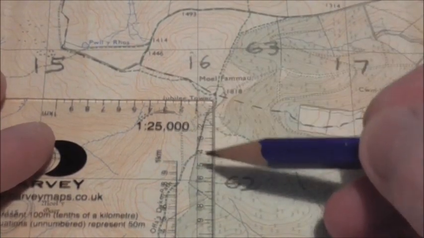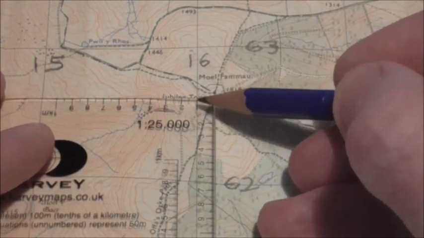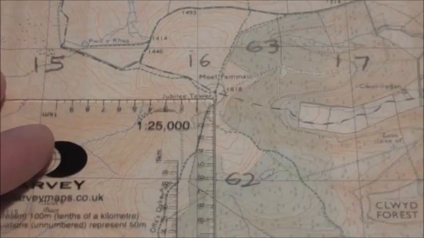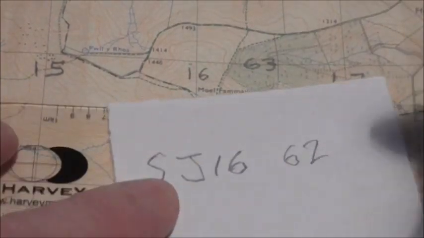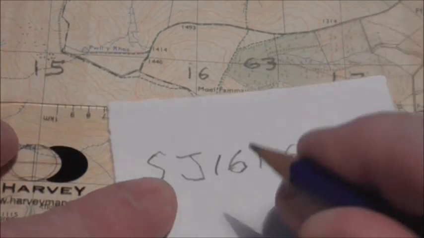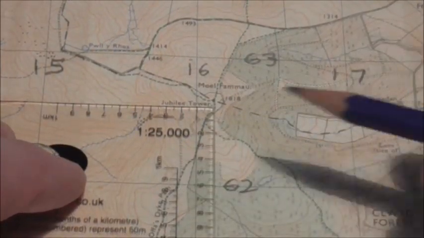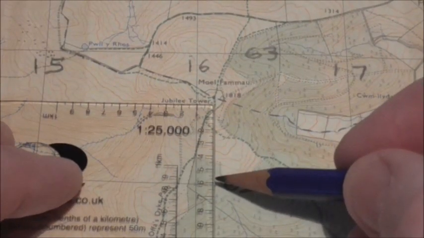Like I say, easting first, and as you can see, the easting line, it's on 1. So we get our bit of paper, and after our easting, we write 1. And then on our northing line, on our Roma, as you can see, it's on 6.